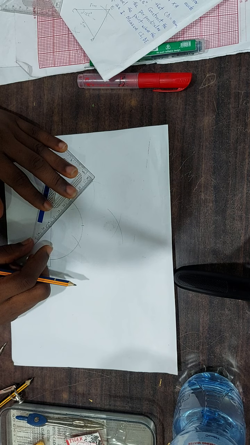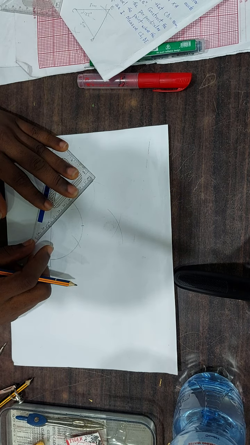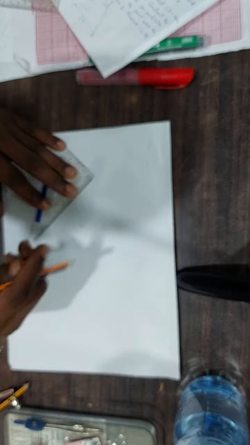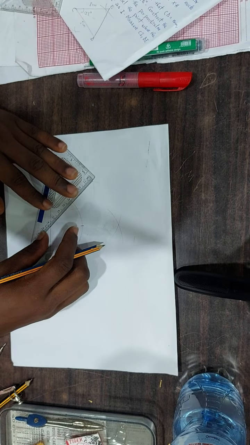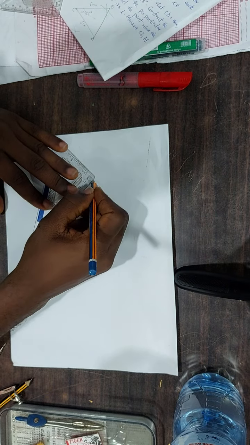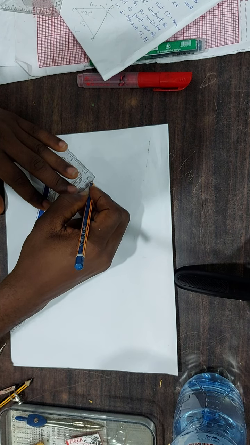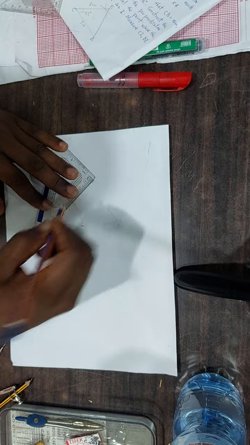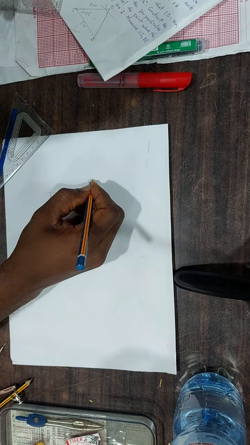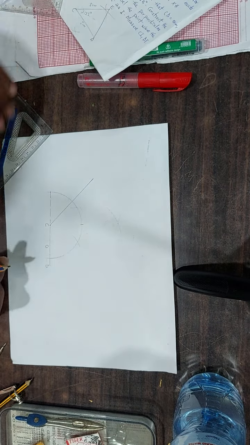So we go from here. Okay, it's almost 8, but it's not yet, so I just need to extend it a bit. So this is about 8 centimeters.